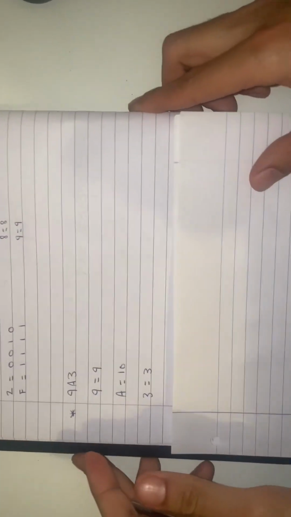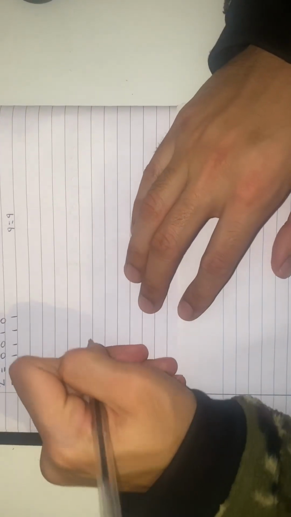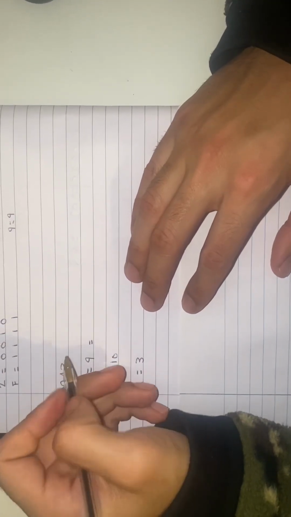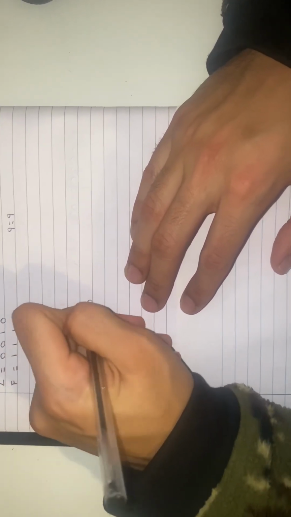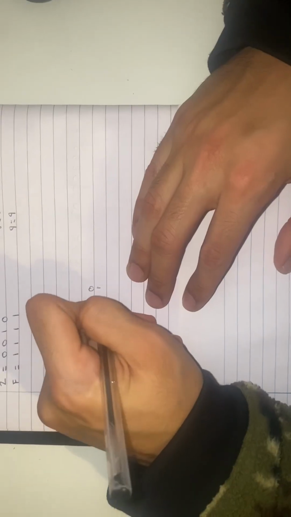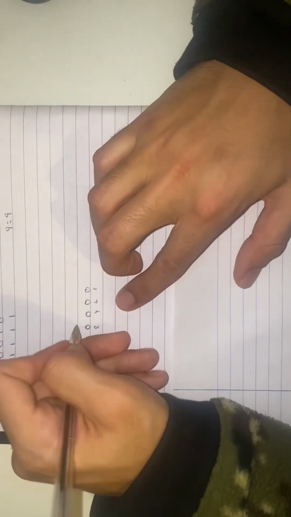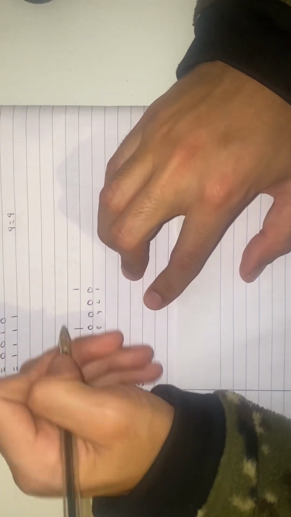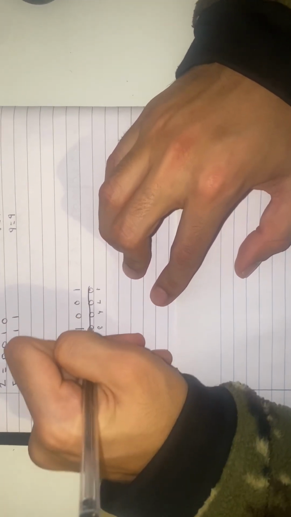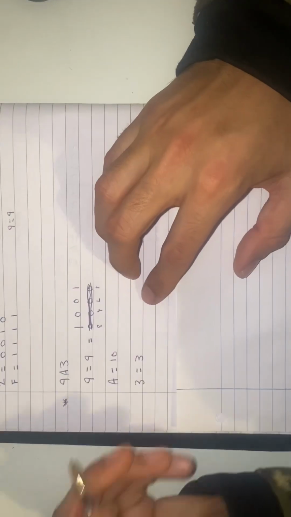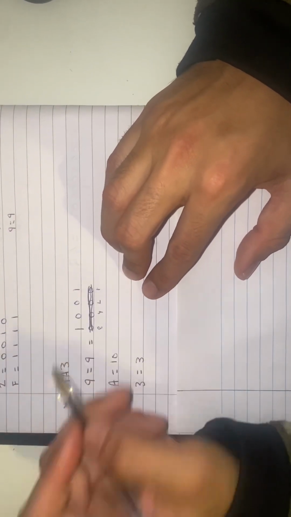Now we're going to split this into bits to understand it once again. And for the numbers that make up 9, just to make it easier, we write 1, 2, 4, and 8. The numbers that make up 9 are 8 and 1. So we put zeros here and cross these zeros out. Now we know 9 is 1, 0, 0, 1.